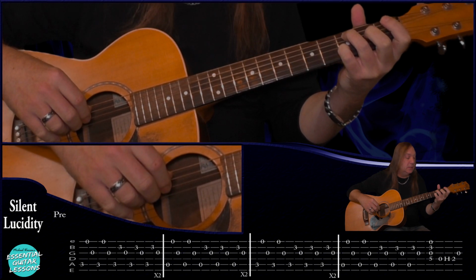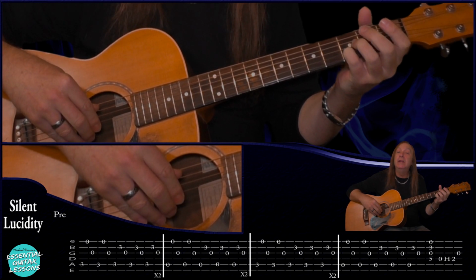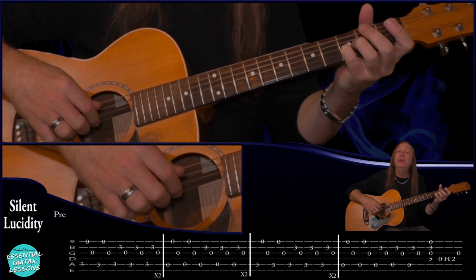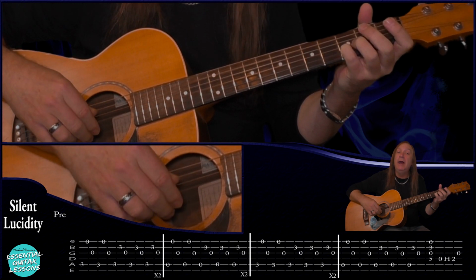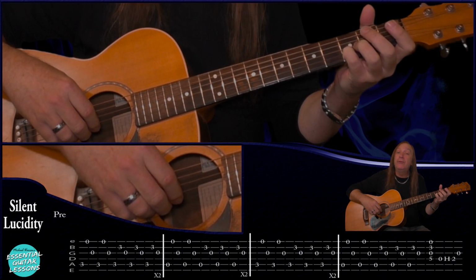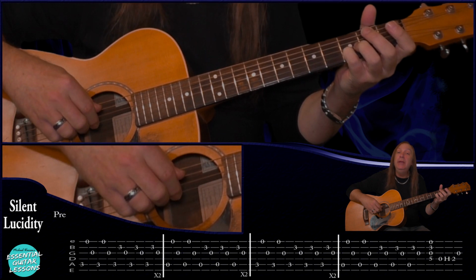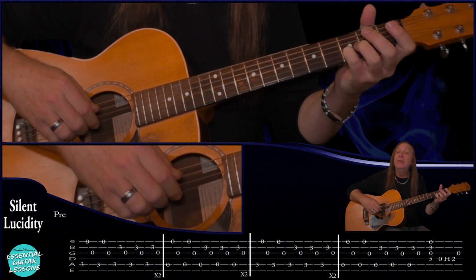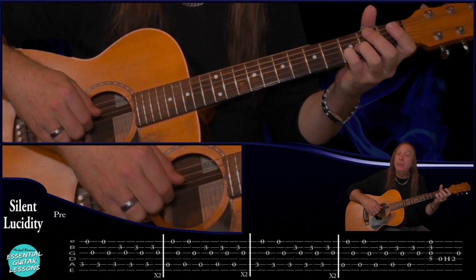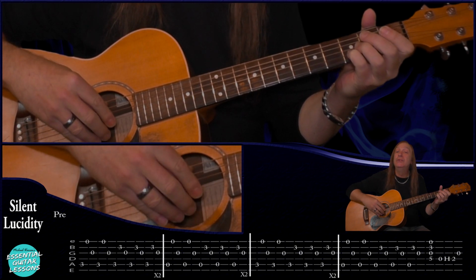Now the next part, you can just leave your little finger on the 3rd fret. We played exactly the same, but we're doing it with an open A string this time. So open A, open E, open G, open A, E, G, A, and then back to the 3rd fret on the B, open G, open A, 3rd fret, open G, open A, 3rd fret on the B, open G, and we just do that through 2 times there.